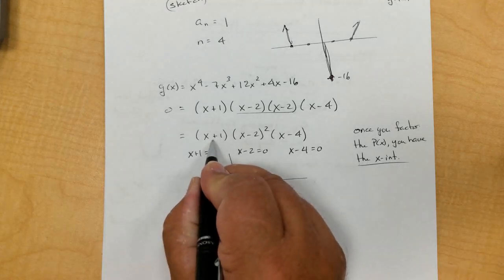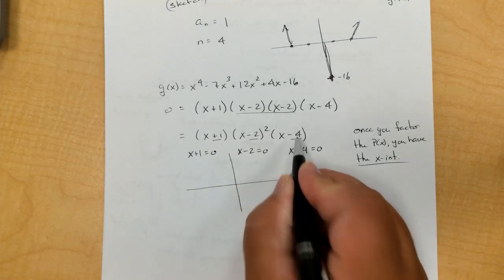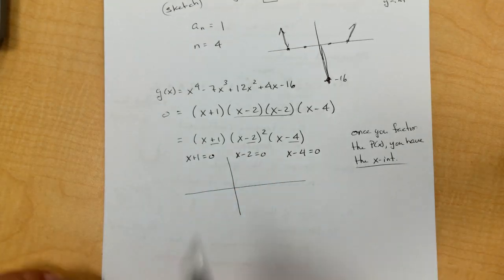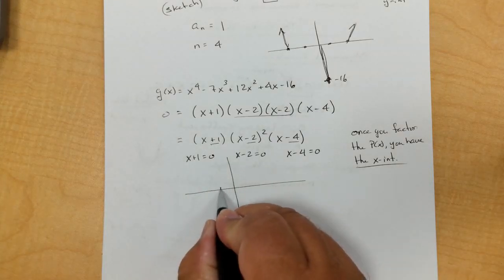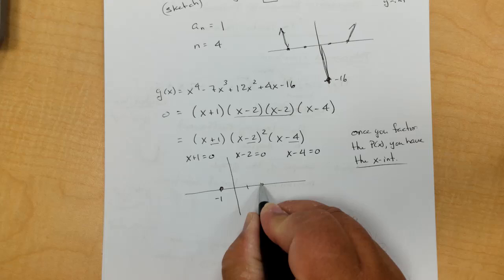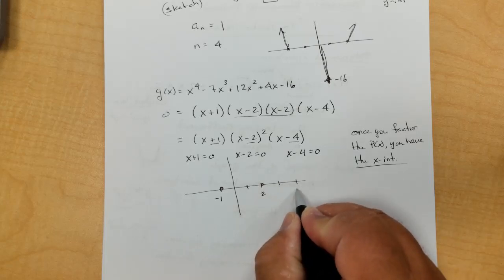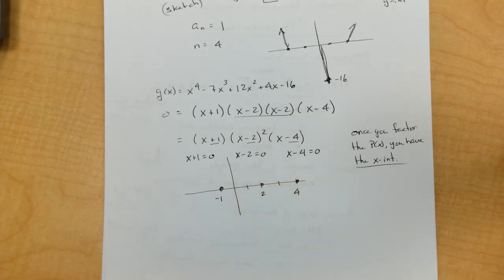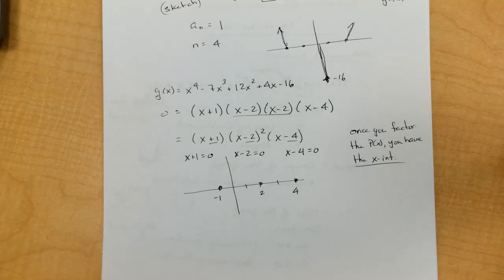And it's also always going to be the opposite of what's inside the parentheses. So my x-intercepts are at negative 1, positive 2, and positive 4. But there's only 3 of them, and we have a degree 4.